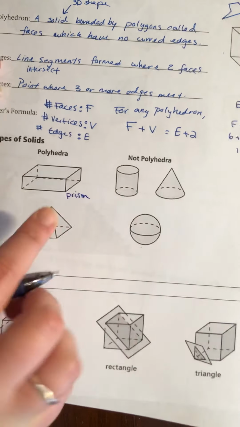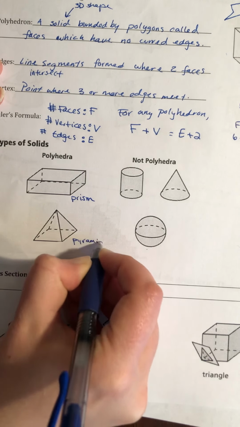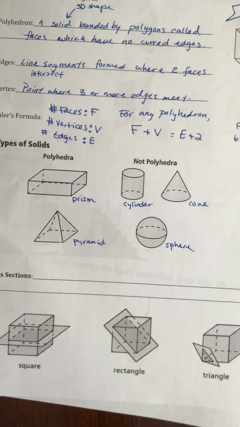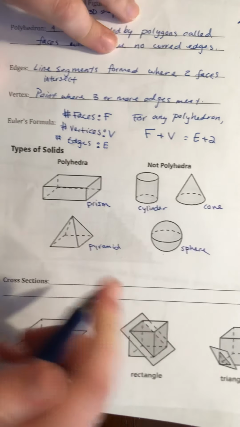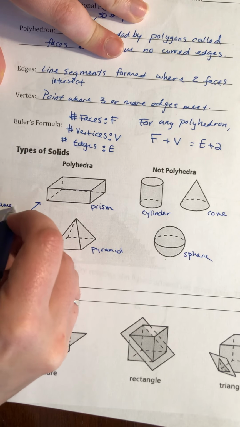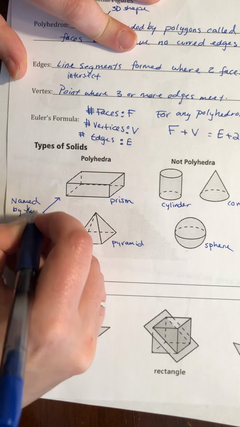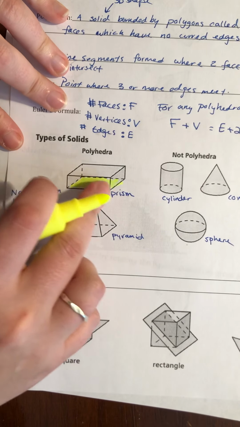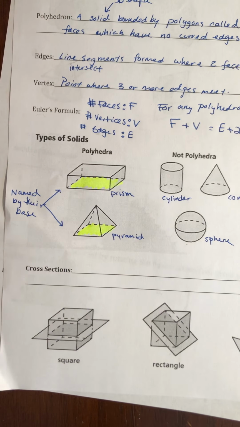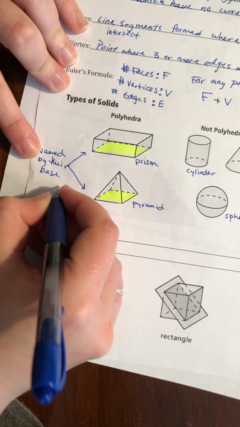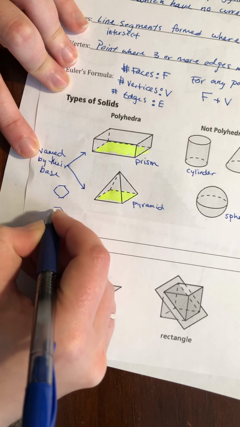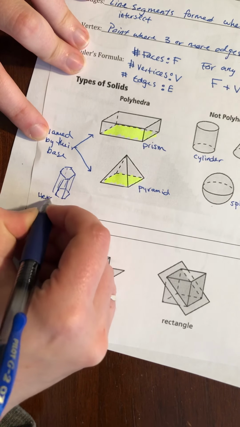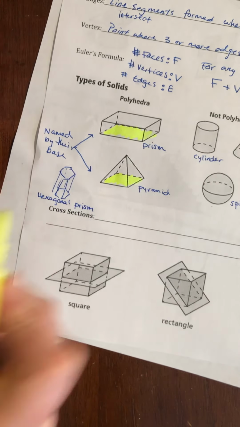So this is a prism. This is a pyramid. This is a cylinder, a cone, and a sphere. These are the most basic ones we're going to talk about. A prism and a pyramid are specific, and they're named by their base. In this case, the base is a rectangle, so this is a rectangular prism. Here the base is a rectangle, so it's a rectangular pyramid. If you had one that was a hexagon, something like this, this would be a hexagonal prism because that base is a hexagon.